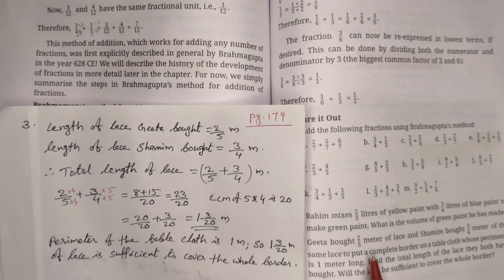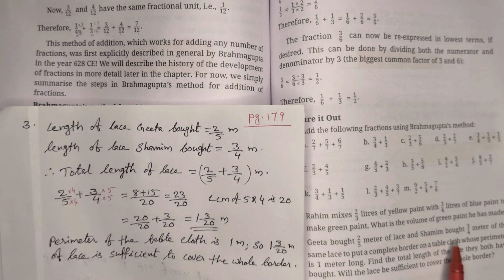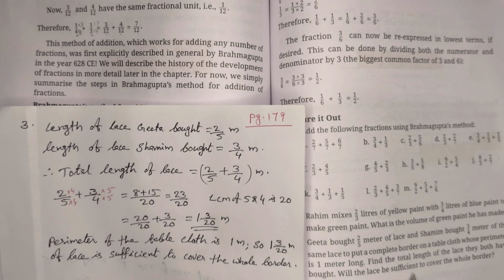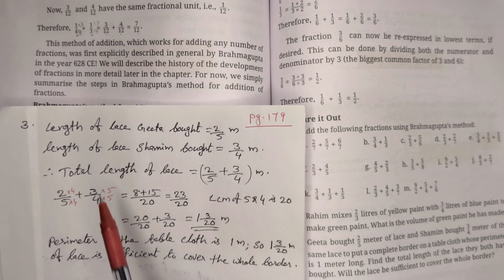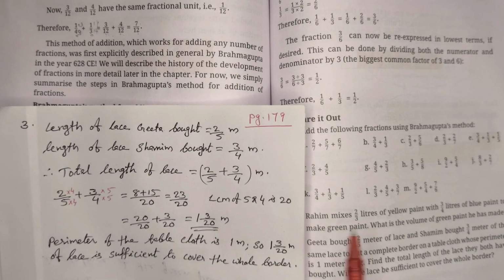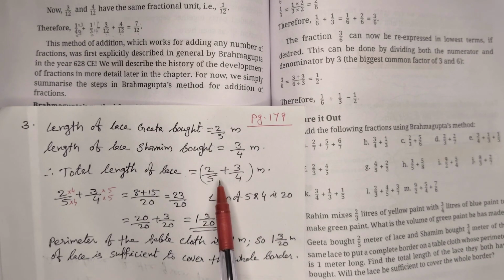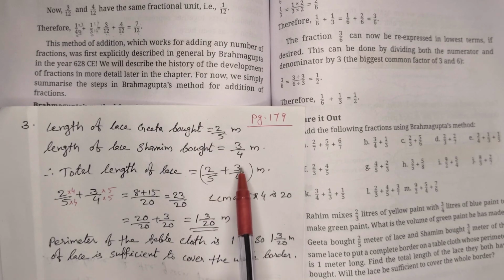Third question, Geeta bought 2/5 meter of lace and Shamim bought 3/4 meter of the same lace to put a complete border on a tablecloth whose perimeter is 1 meter long. Find the total length of the lace they both have bought. Will the lace be sufficient to cover the whole border? So we can write the length of lace Geeta bought, that is 2/5 meter. Length of lace Shamim bought, that is 3/4 meter. Then the total length both of them together bought is 2/5 plus 3/4.